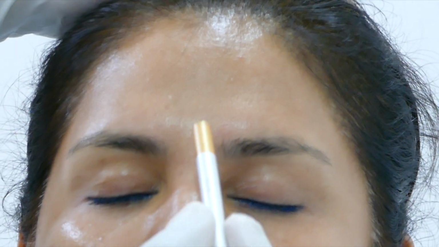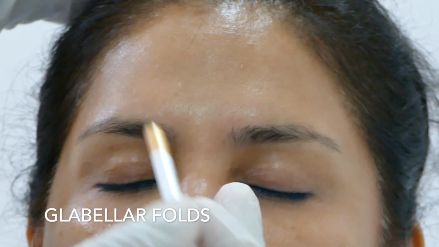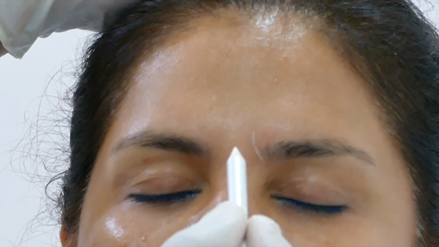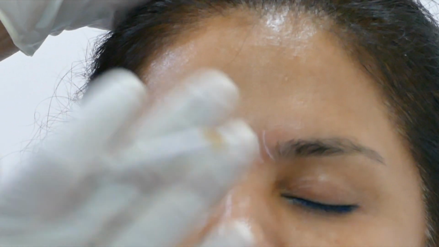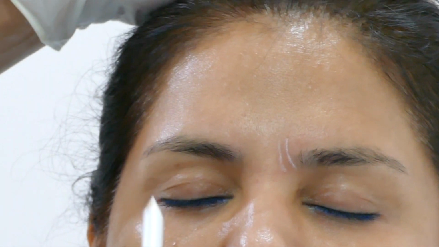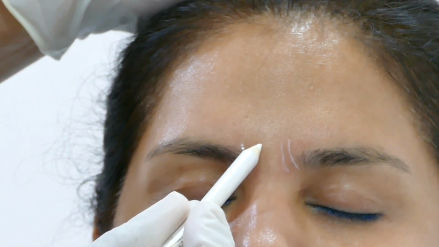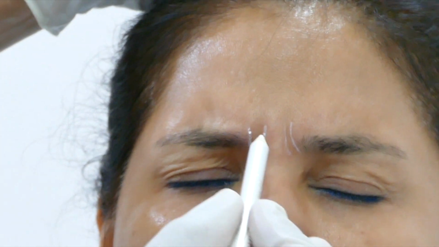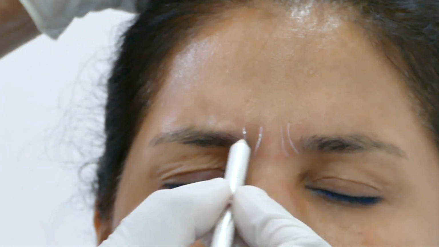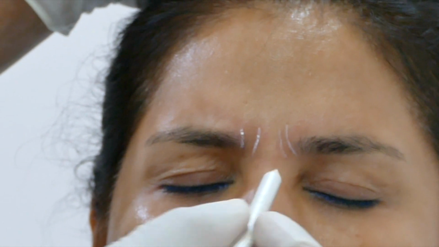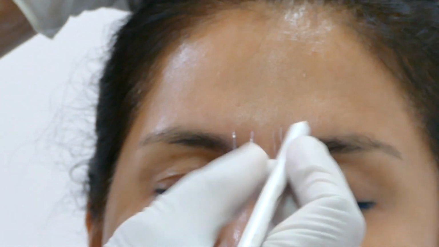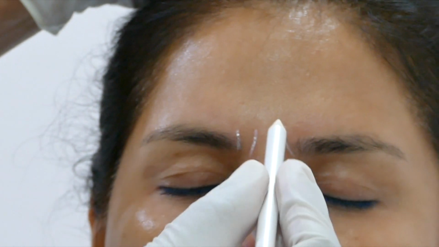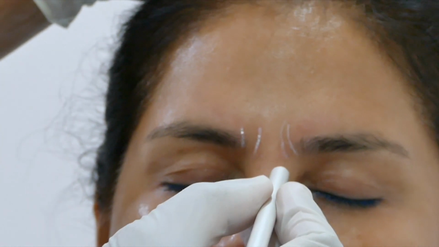Alright, so we're going to work on the glabellar fold. Now if you see, she has a very small depression when she is not animating and a very mild depression here. Now frown, can you frown? When she frowns, this gets deepened. So there are two things that we work on this. One is giving Botox injection to relax the muscle and then to fill glabellar lines.